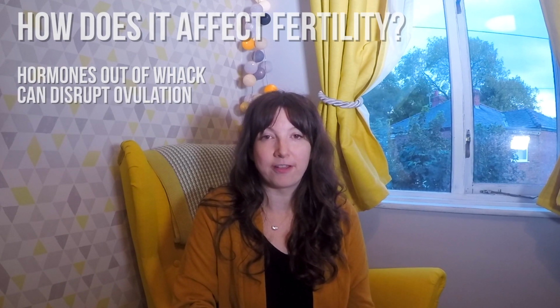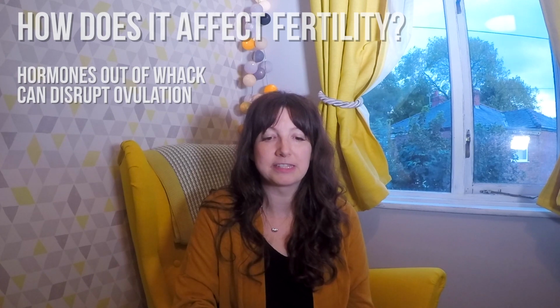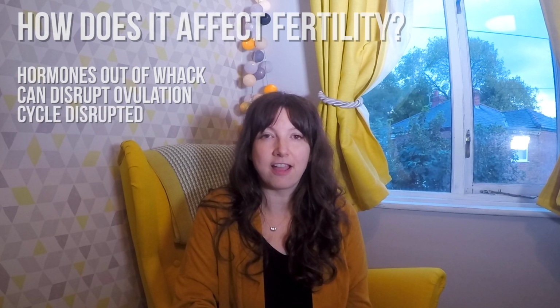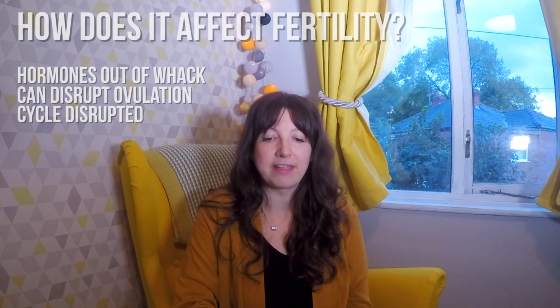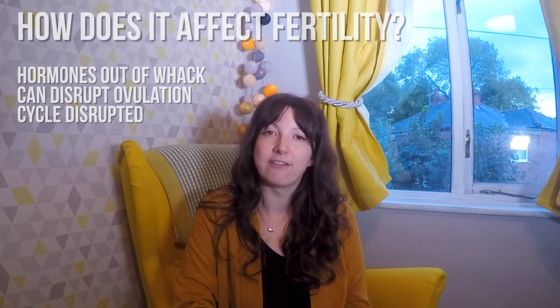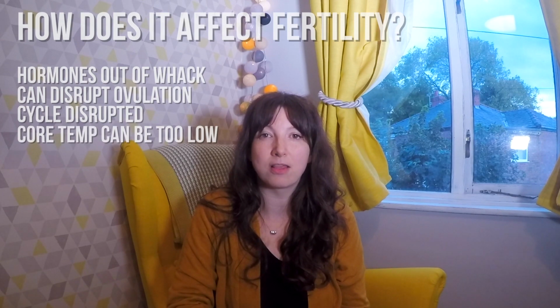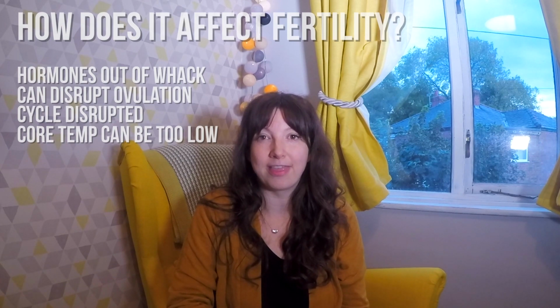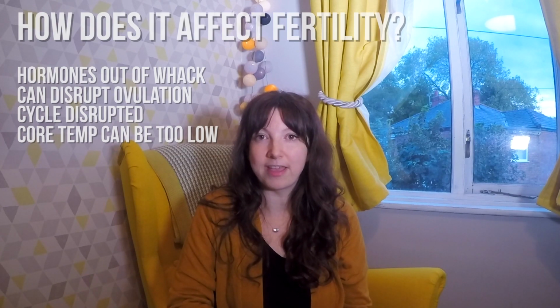Having a thyroid problem can also disrupt ovulation, which means it's going to be difficult to get pregnant in the first place. And it can also mean that the second half of your cycle can be too short, which means that it won't support implantation of an embryo. If you have hypothyroidism, then your core body temperature can be a lot lower than it should normally be, which will affect cell division of an embryo and therefore will stop it from developing into a pregnancy. So that's something to also consider. So that's how thyroid problems can affect fertility.